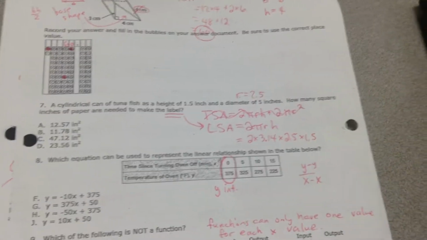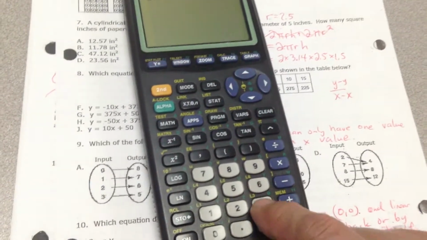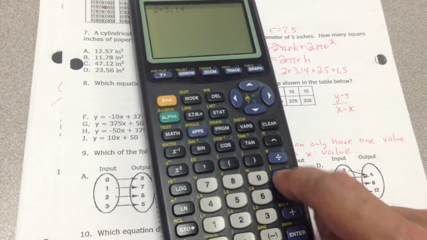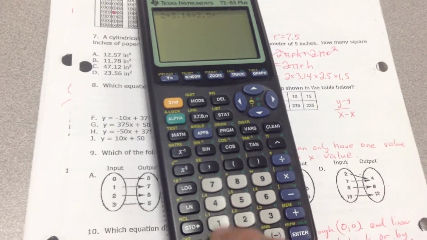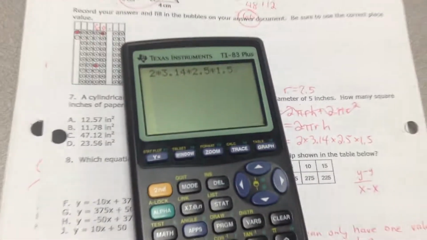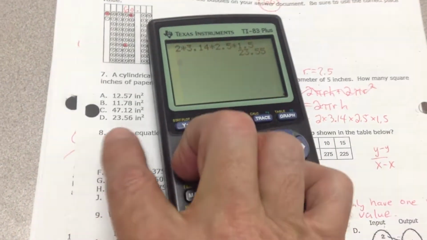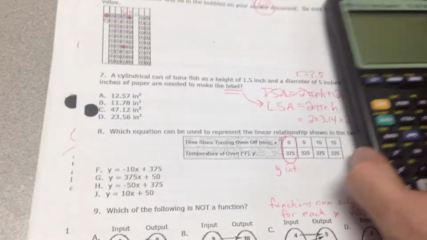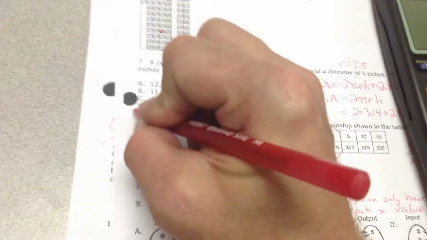And again, thank your lucky stars that you have a calculator, because that would probably be difficult without one. So 2 times 3.14 times 2.5 times 1.5. Check to make sure you typed everything in correctly. Hit enter, get 23.55. 23.56 is good enough for me, so that's what I'm going to pick as my answer, because it's extremely close.